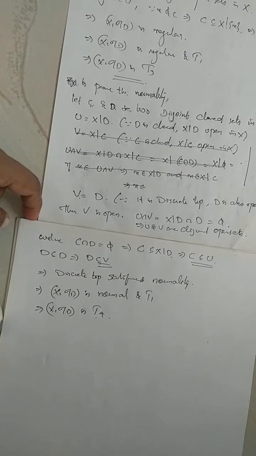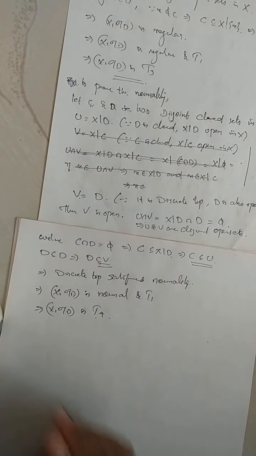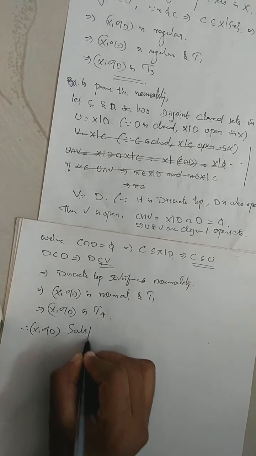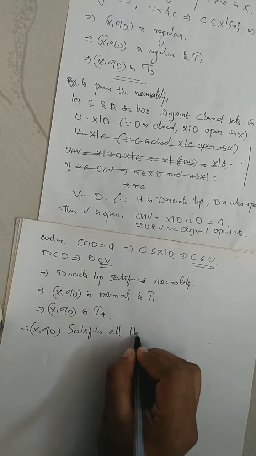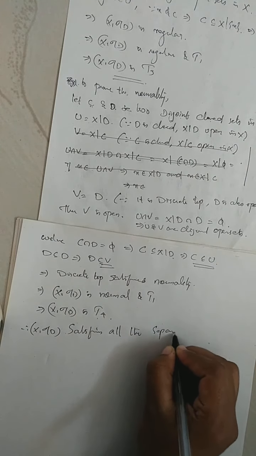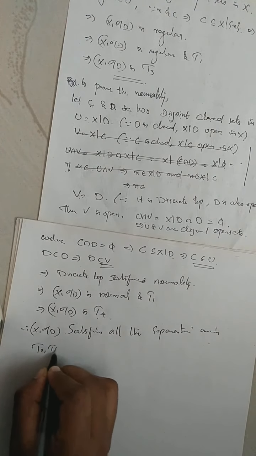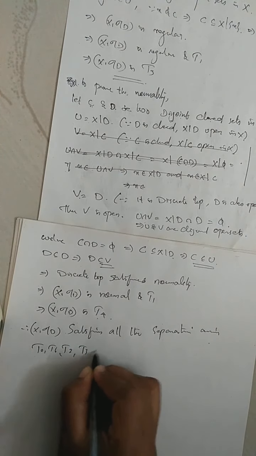Therefore discrete topology satisfies all the separation axioms T0, T1, T2, T3 and T4.